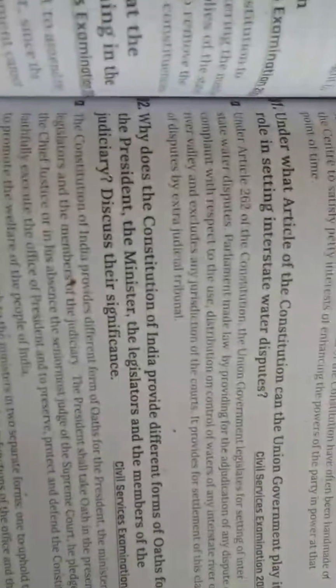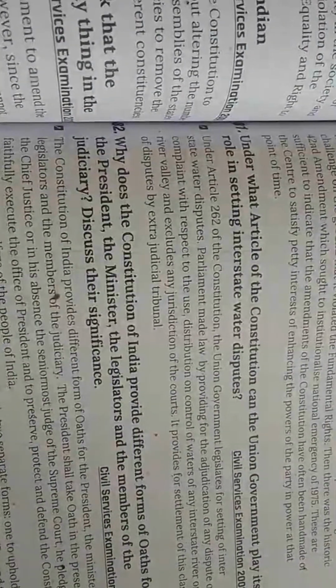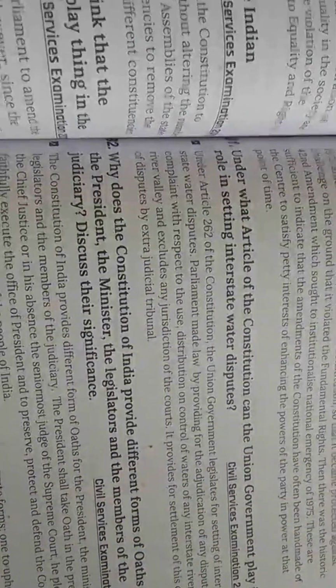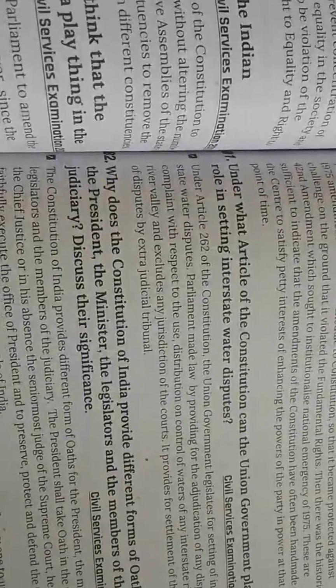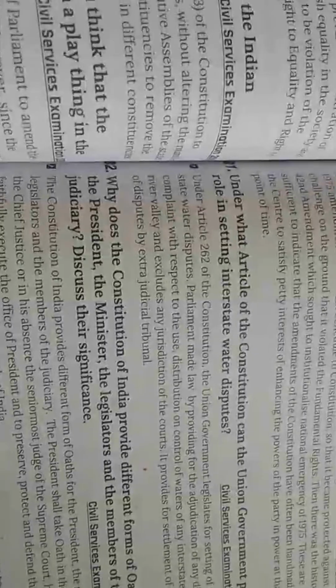Parliament made a law providing for the adjudication of any dispute or complaint with respect to the use, distribution and control of waters of any interstate river or river valley, and it excludes the jurisdiction of courts. It provided for the settlement of this class of dispute.